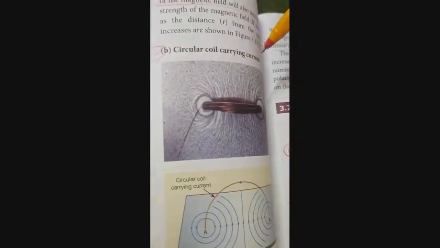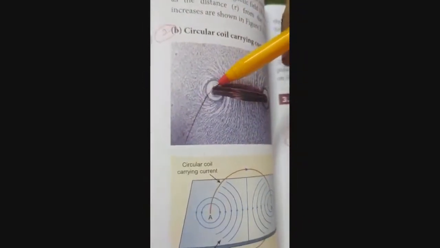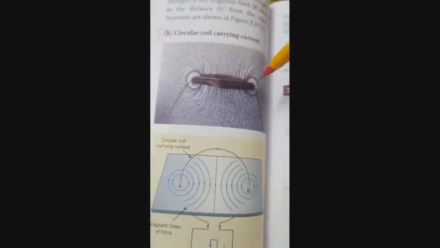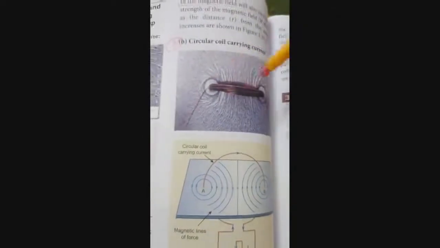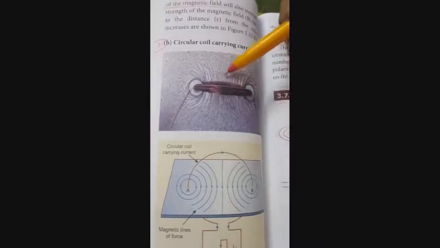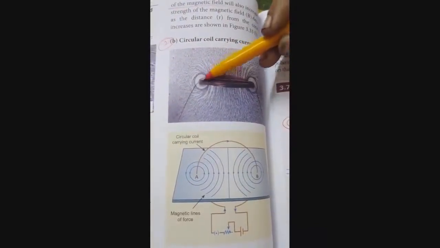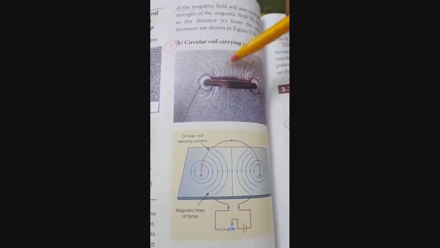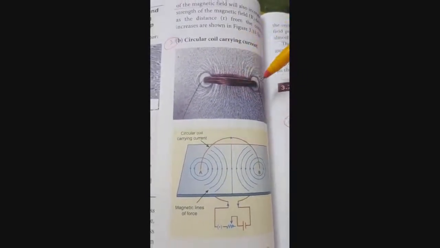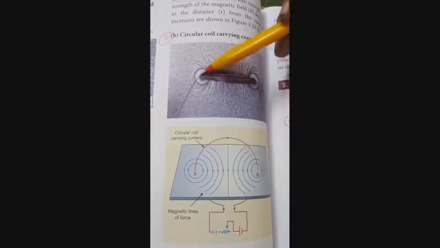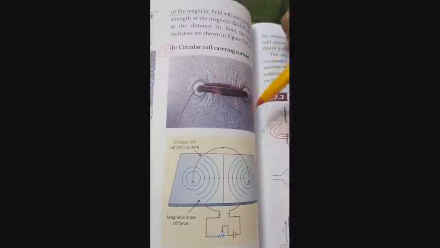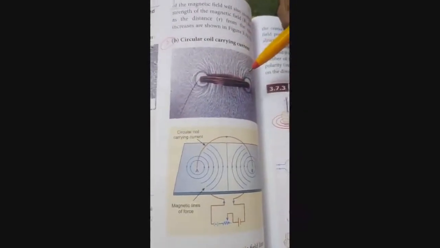And the next is circular coil carrying current. And here instead of one hole, you are making two holes, and through these two holes, a wire is wound, and here there are so many turns in this wire, and you can take it as 10 or 50 turns. And here these black are nothing but iron filings, and when you pass a current through this wire, the iron filings will arrange in this pattern. So here the pattern is different.